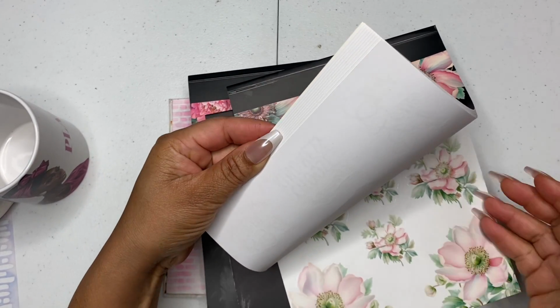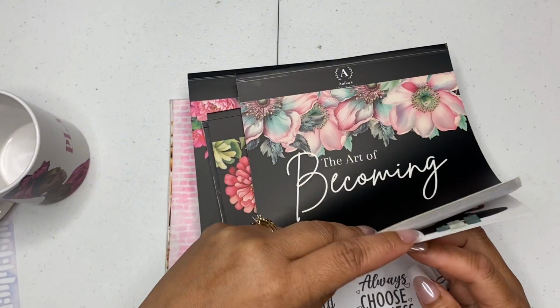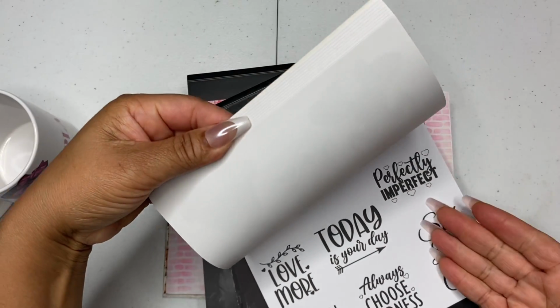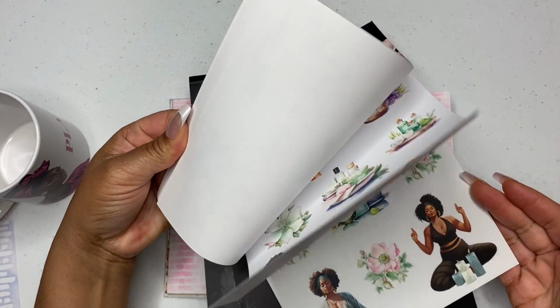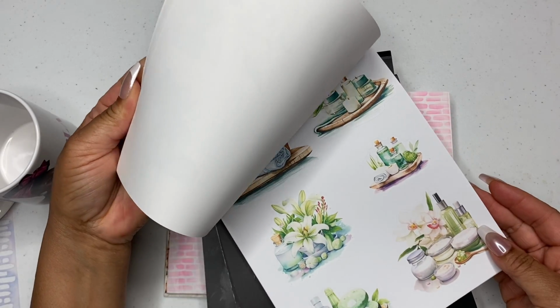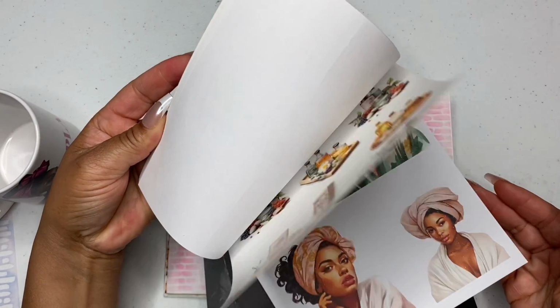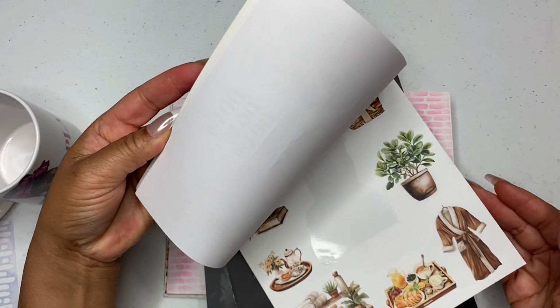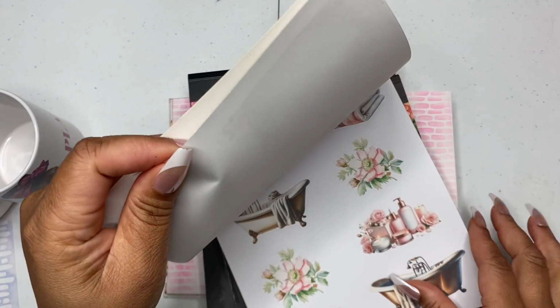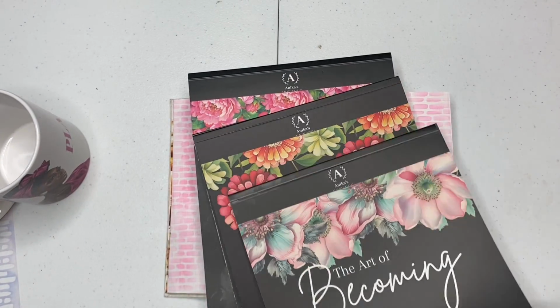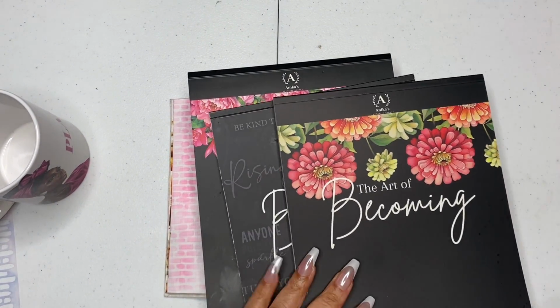I didn't think there's anything that have quotes in here as well. I don't know if there's anything that I want to use out of here. So we're gonna just put this one to the side because I didn't see anything that just catches my eye when it comes to the spa day.